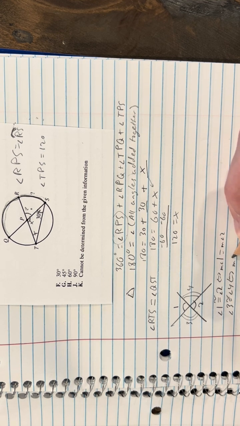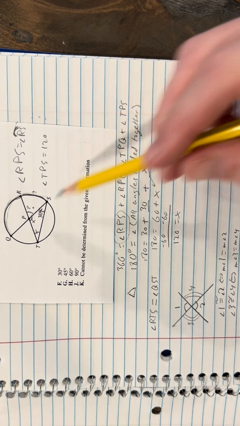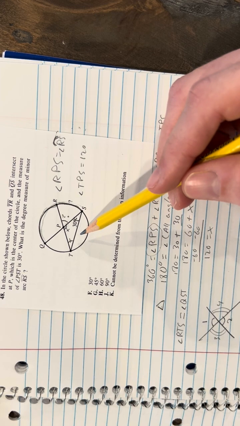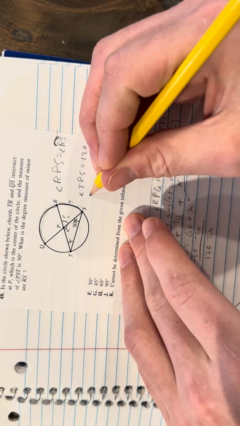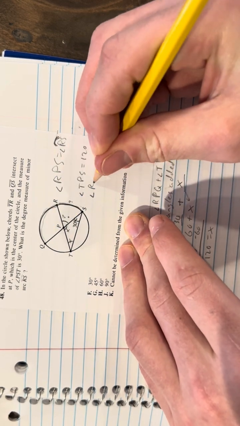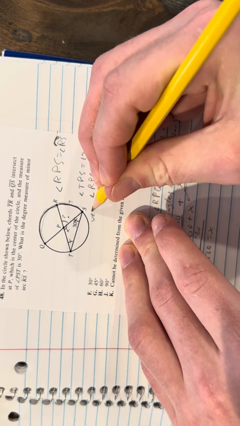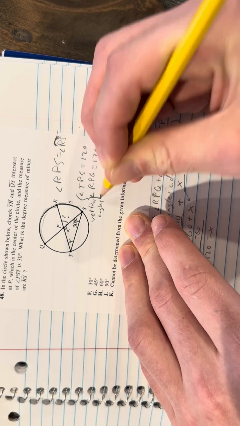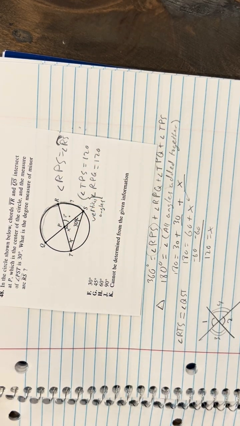So because TPS is 120, we know that QPR, or RPQ, same angle just called a different name, also equals 120. Vertical angles, that's what they're called. These two right here. Then this last angle is another set of vertical angles.